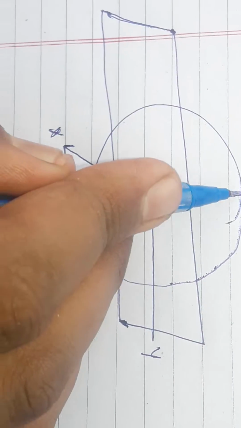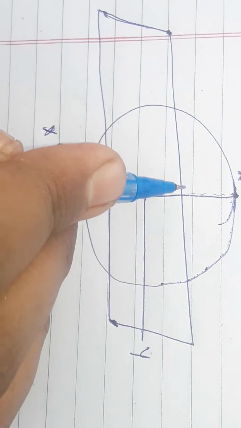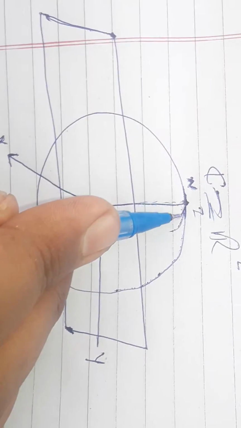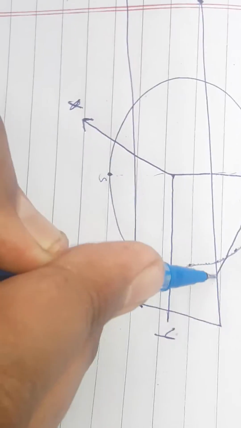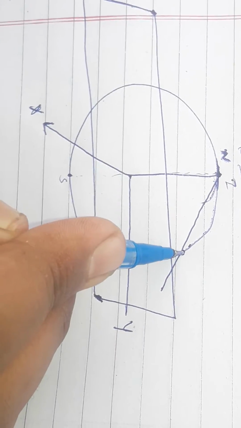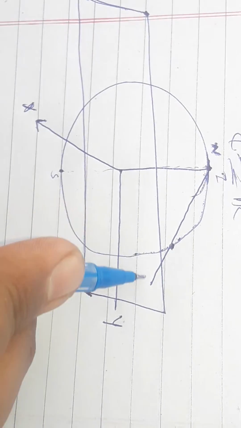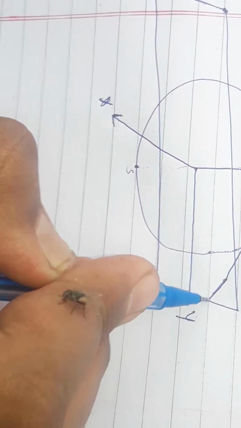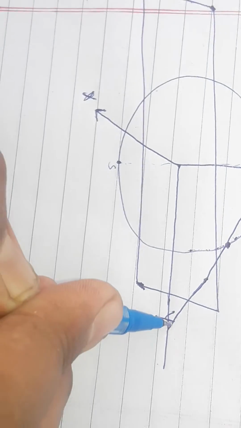Now, corresponding to every point on the Riemann sphere, there must exist at least one point on the complex plane. This line intersects the complex plane at the intersecting point.